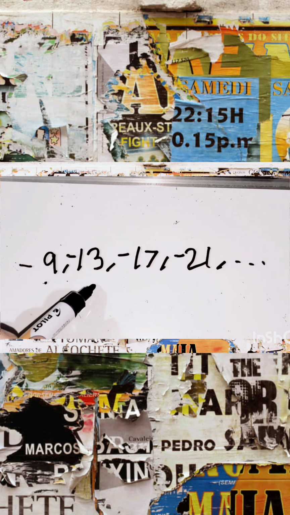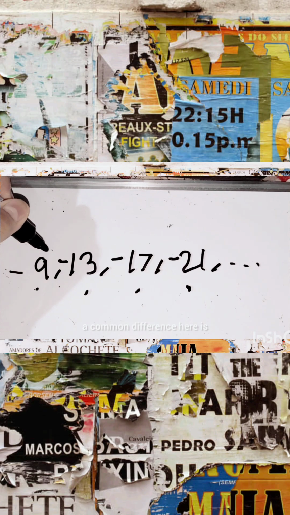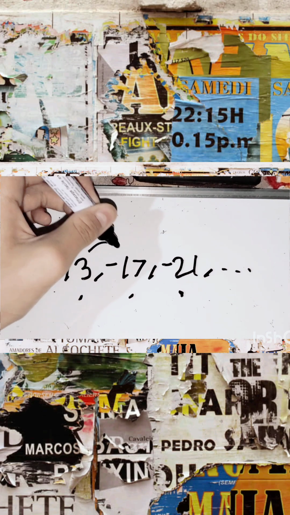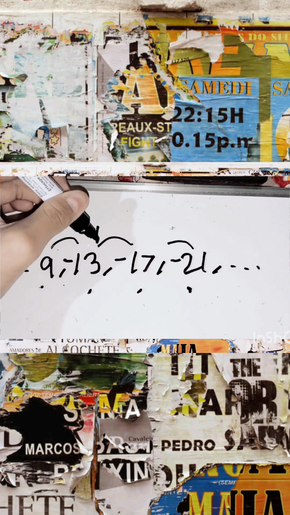So as you can see, we got negative 9, negative 13, negative 17, negative 21. Do you see a pattern? The pattern here is the common difference, which is minus 4.